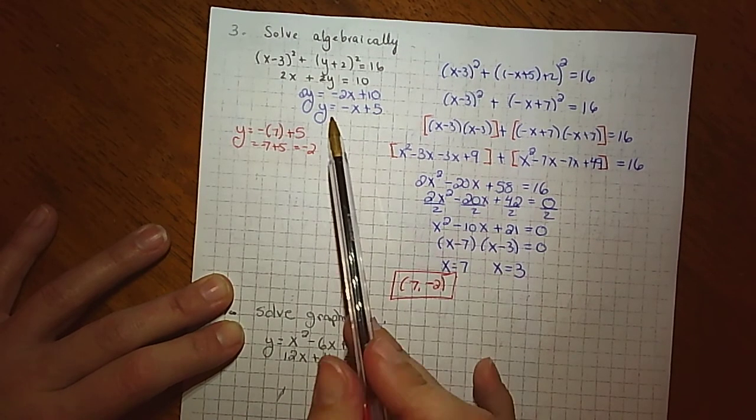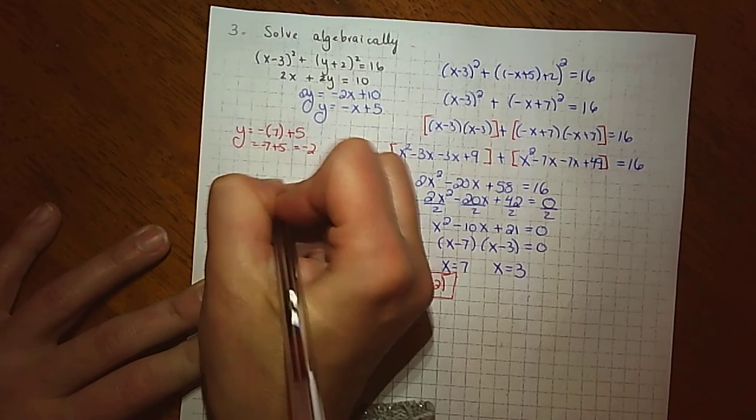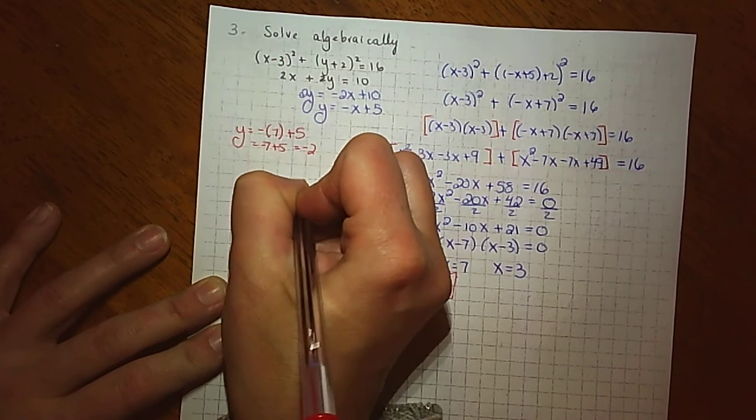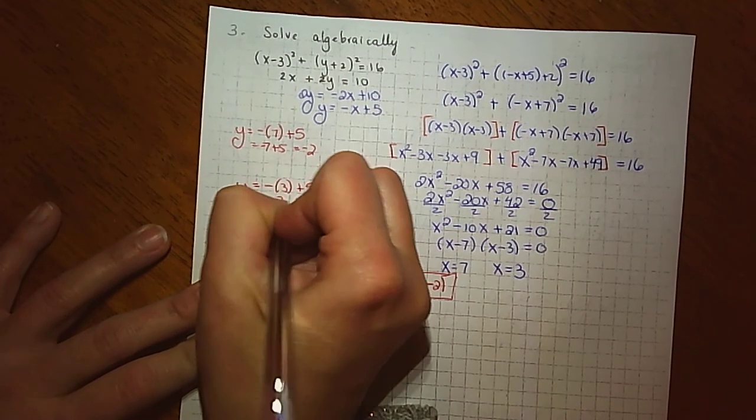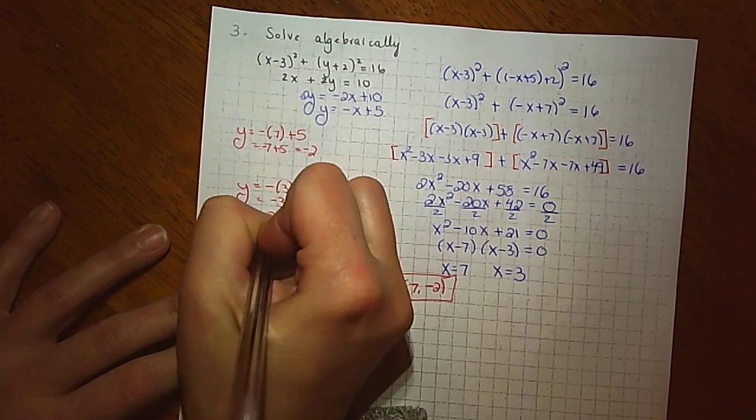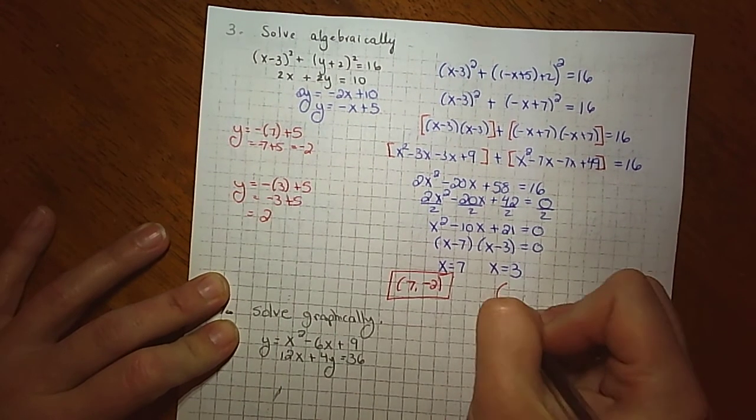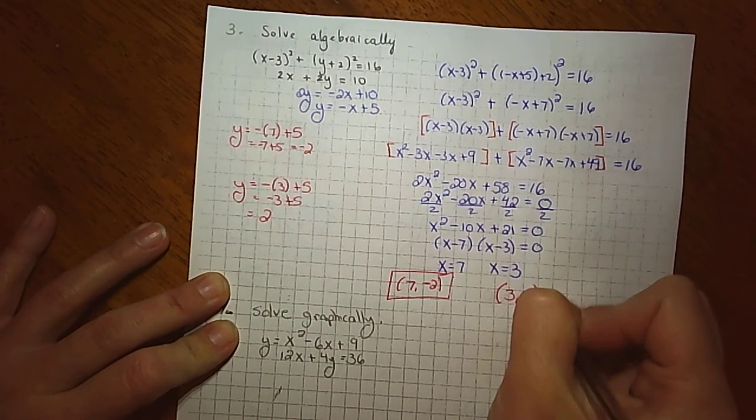Now we're going to do it again, but plug 3 in up there. y equals -3 plus 5. So -3 plus 5 makes +2. So this x creates the point (3, 2).